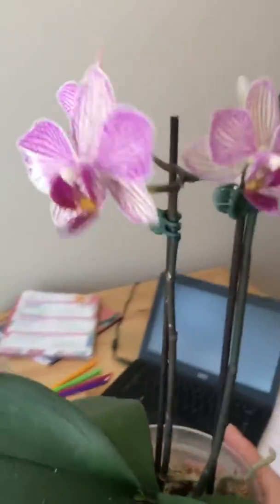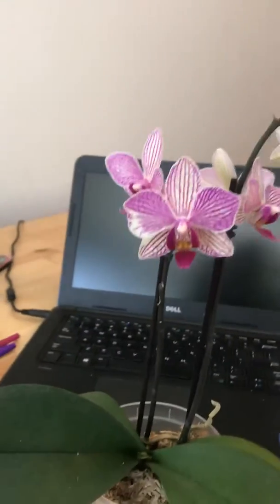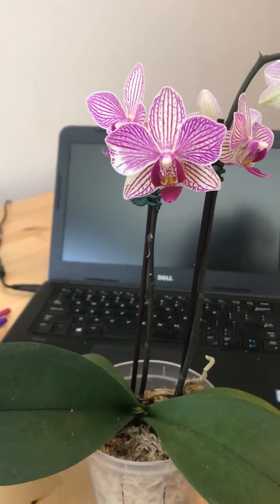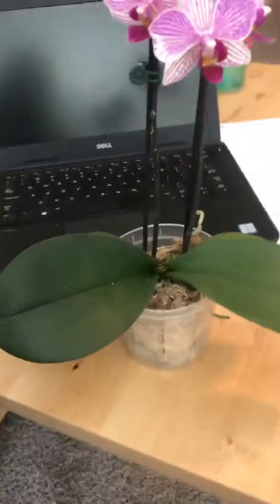All right, this is my beautiful orchid. It is a Phalaenopsis orchid. It's a hybrid. That's why it has the cool striped flowers. It's one of my favorites. But as you guys can tell, Miss Neely is super stoked about this. That's why she's probably talking faster than she needs to.